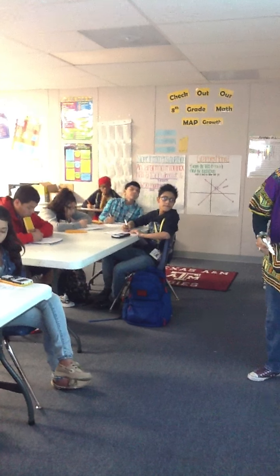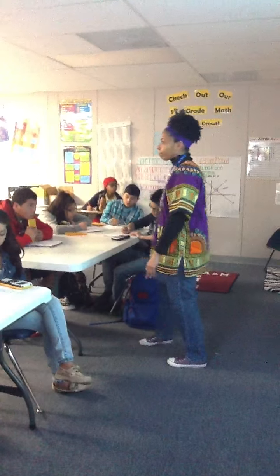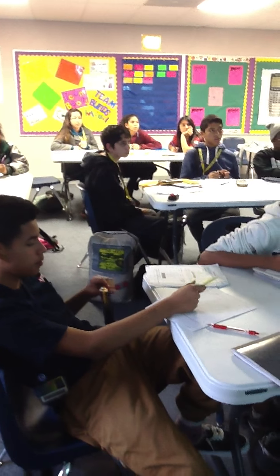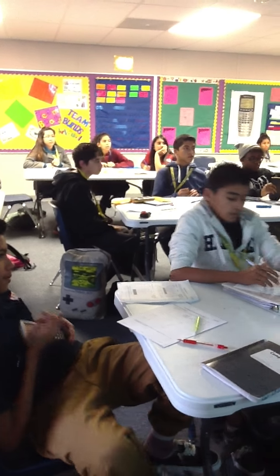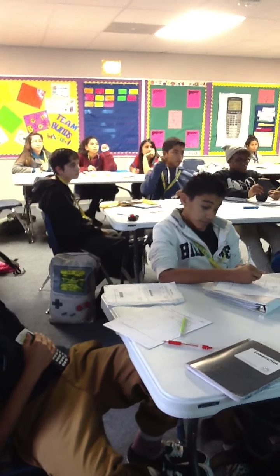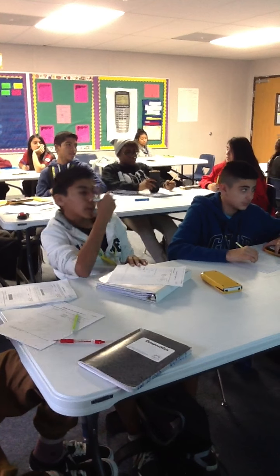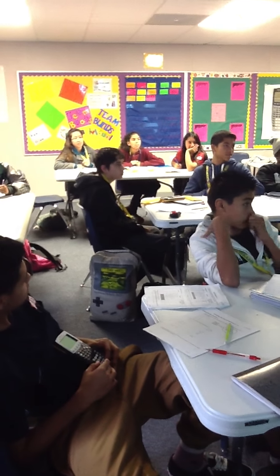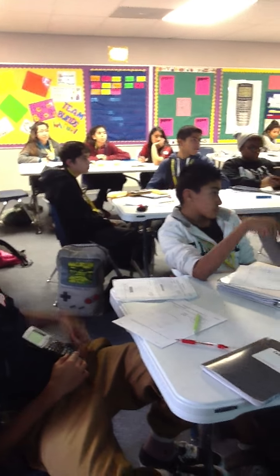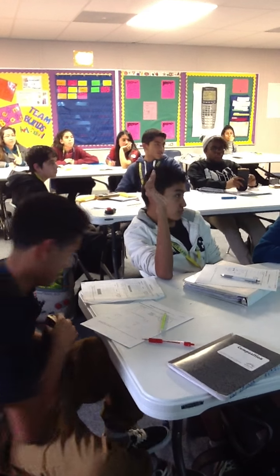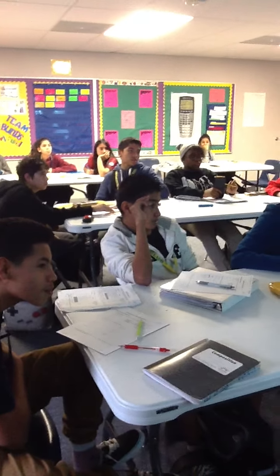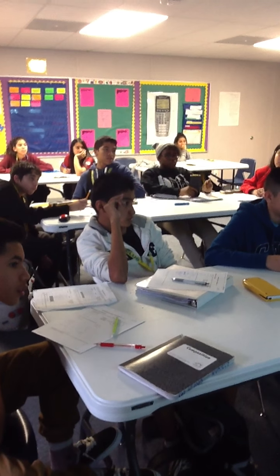Am I finished with this problem? Who says I'm finished with it? Elmer, explain why I'm finished with it. They have different bases, so you can't put them together anymore. Who says I'm not finished with it? Do you have to put the larger exponent first?